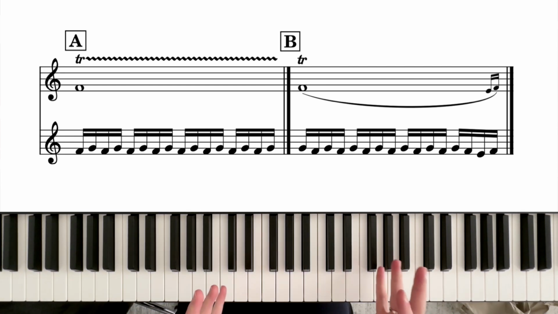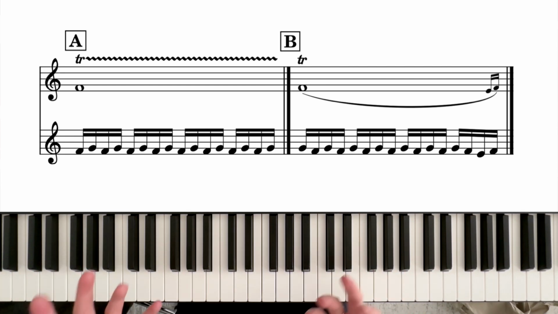There is a free trill and there is a counted trill, and we're going to deal with the counted trill first. It's easier to understand, and the free trill basically means that you play the note repetitions as fast as you can without counting or thinking about the rhythm, just going really quick.